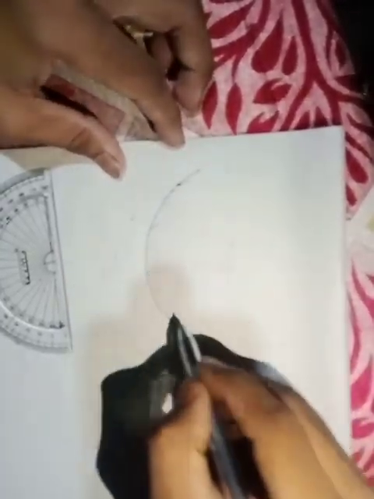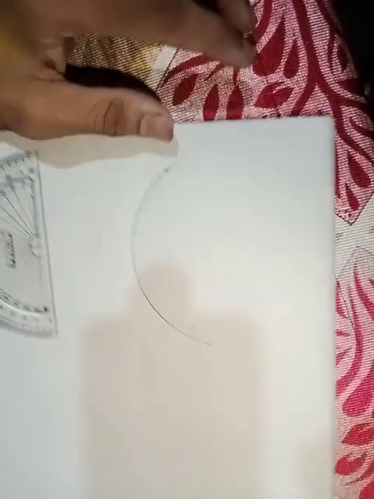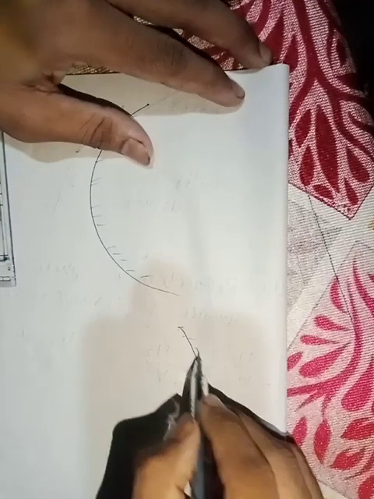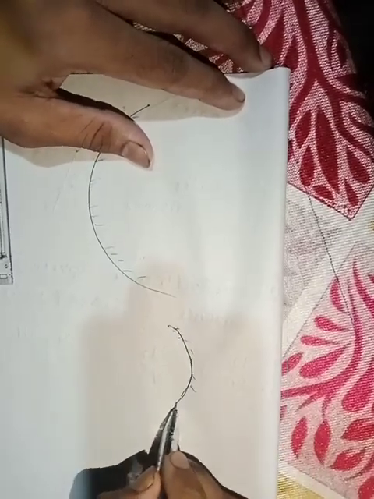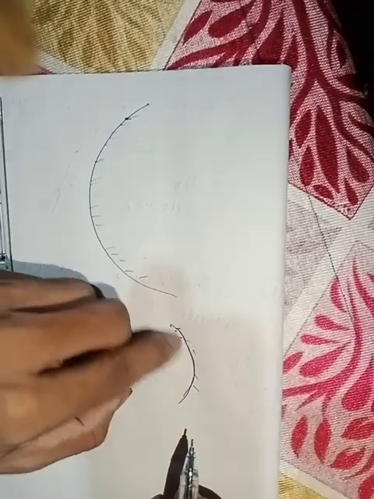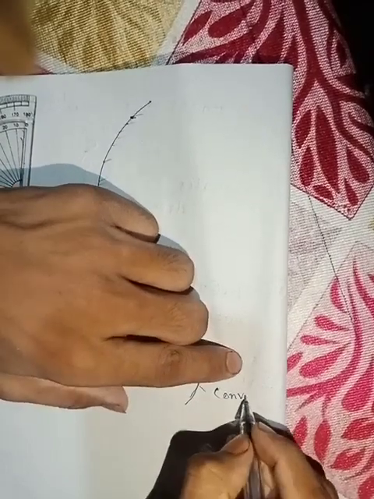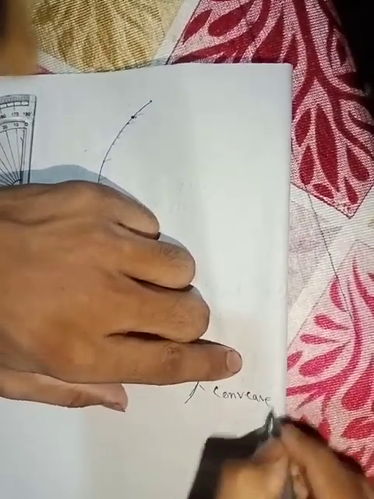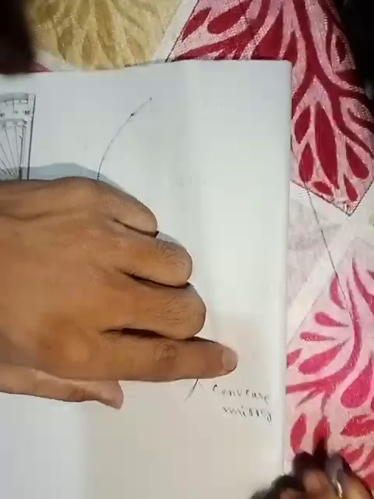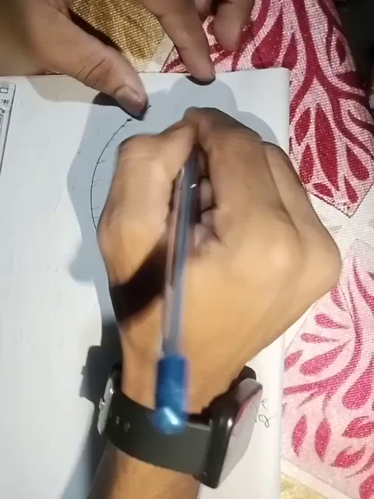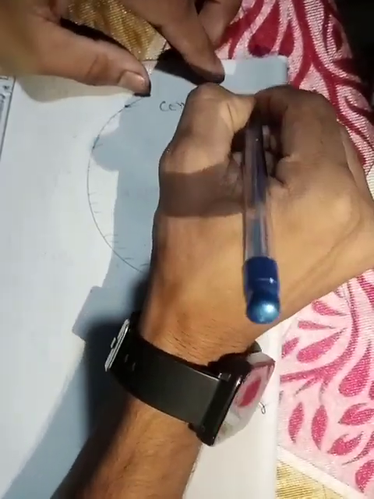And if the mirror is like that, like a cap, a curved surface, this is called a concave mirror. And this is the convex mirror, which is our main hero.